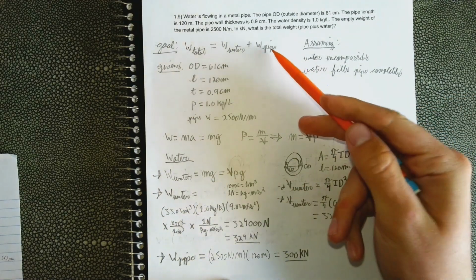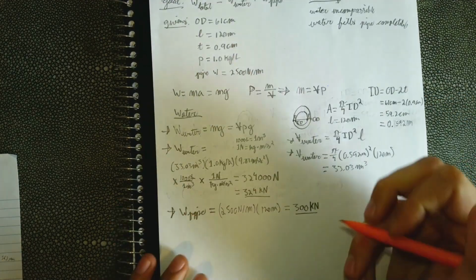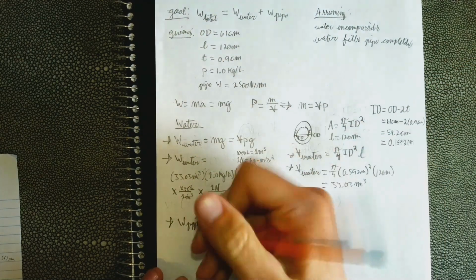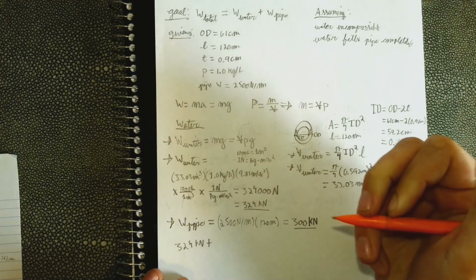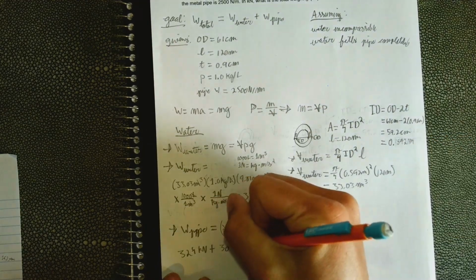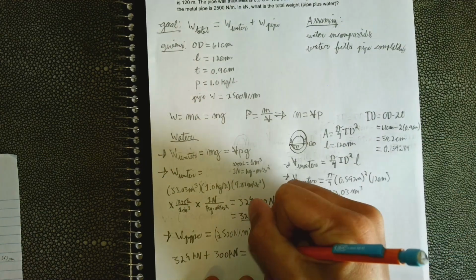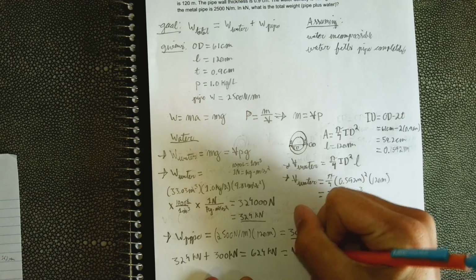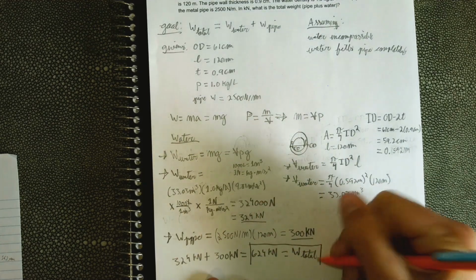And then from the equation we made, we know that to find the total weight, we have to add these together, right? So this is the weight of the pipe, this is the weight of the water. So 324 kilonewtons plus 300 kilonewtons equals 624 kilonewtons, which equals the total weight. And that is our answer.